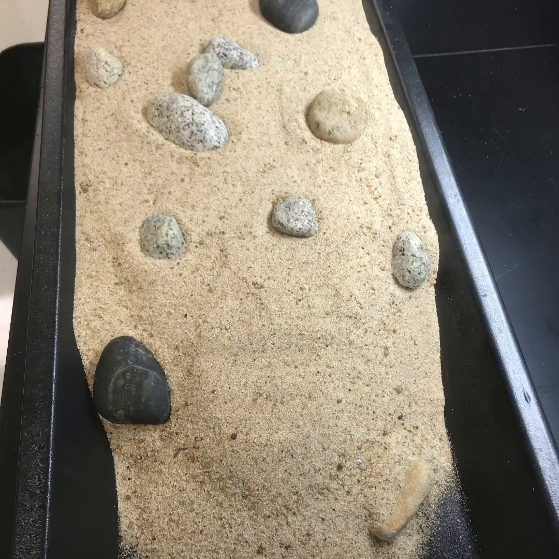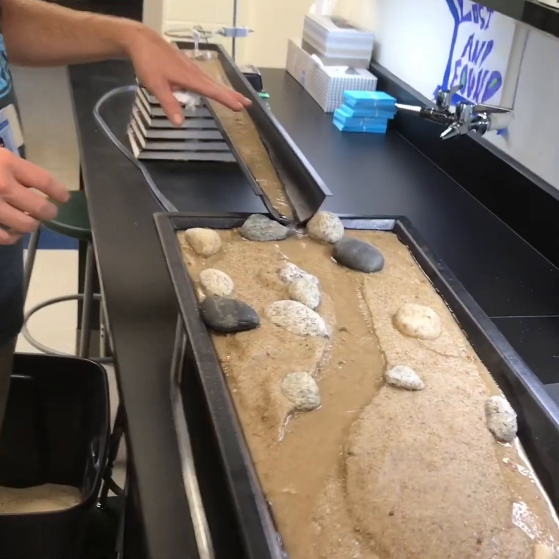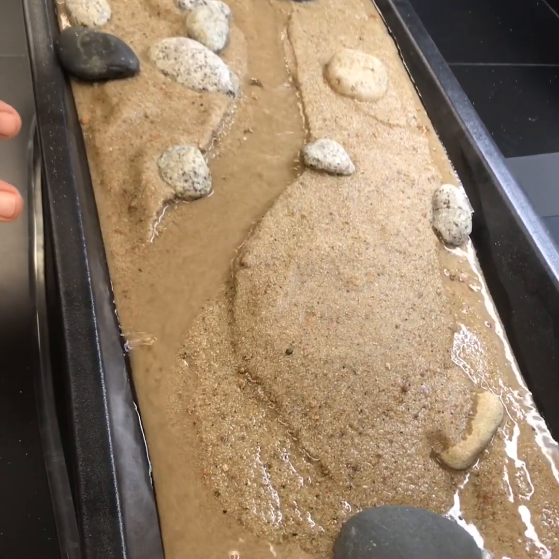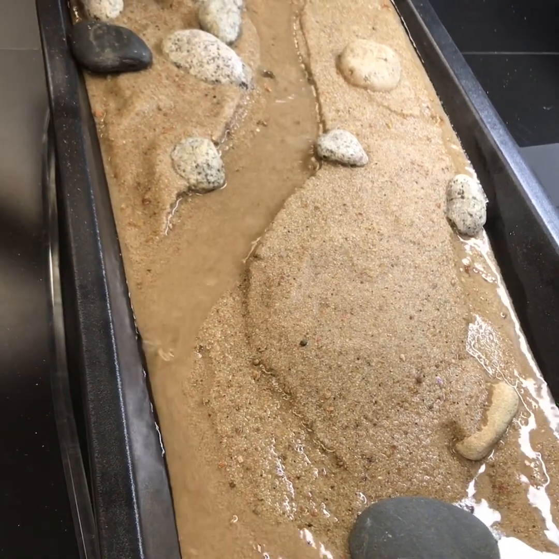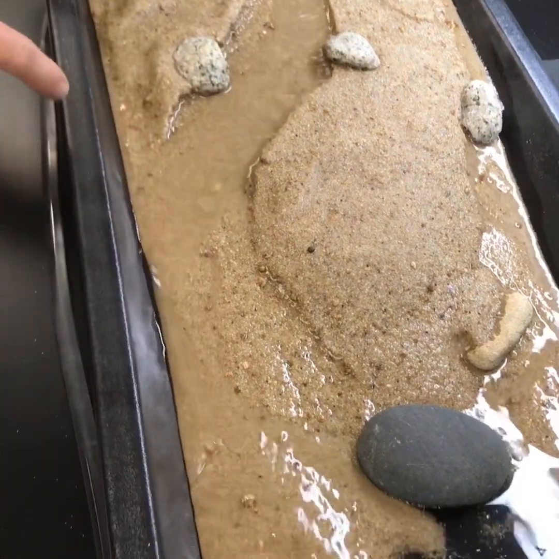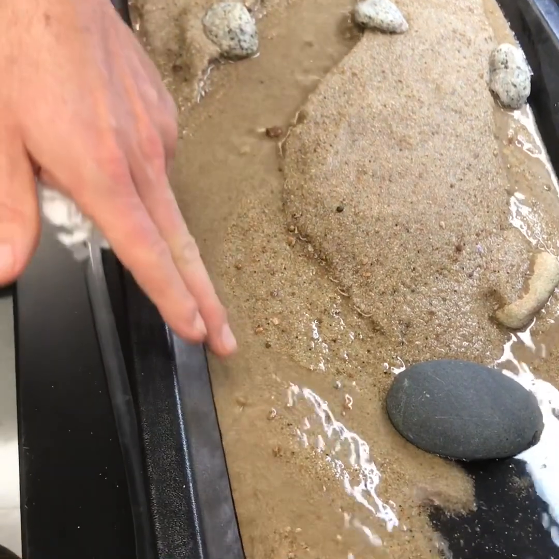This is what the sand and rock look like before any water has touched it. The water has been running downstream in our stream table, which is a model of erosion and sedimentation. You can see the channel is being formed. The water is carving out and moving grains of sand downstream.